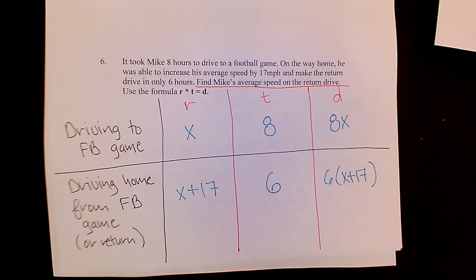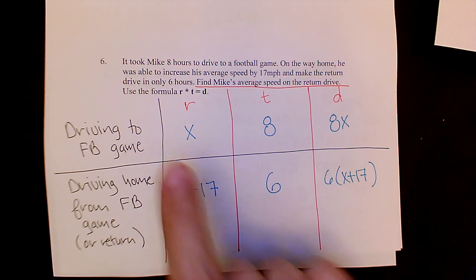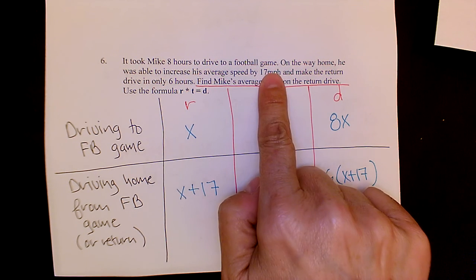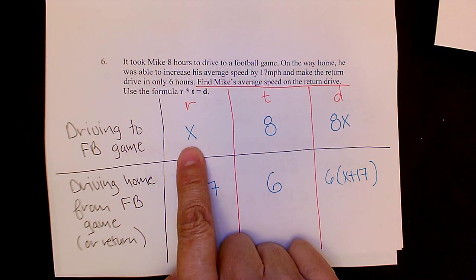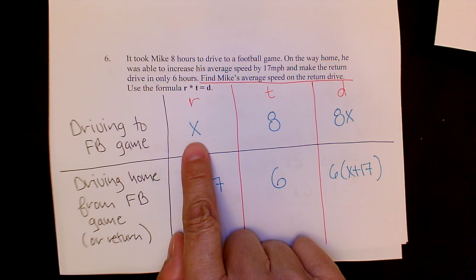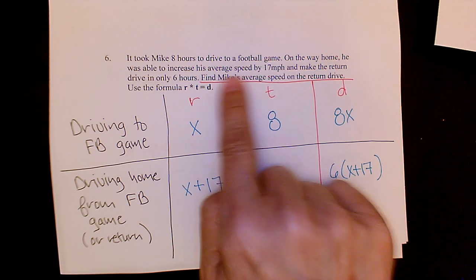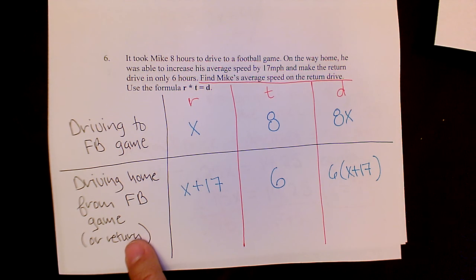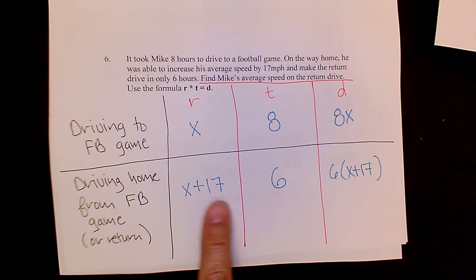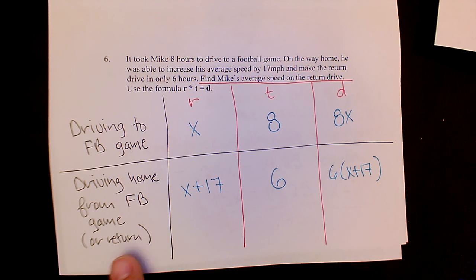Now I want to find the speed for his return drive. Do I know how fast he's going when he's driving the 8 hours to the football game? I don't know his rate, so I'm letting x equal how fast he was going when he was driving to the football game. But I do know that he increased his speed by 17 miles per hour on the return trip. So I can say x plus 17 for the return.